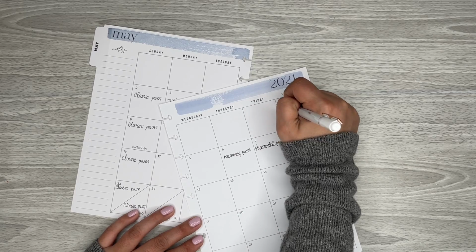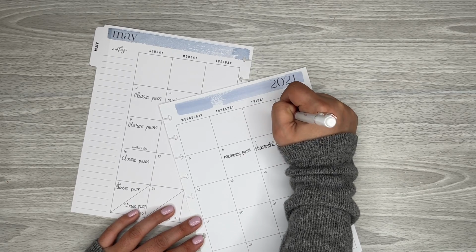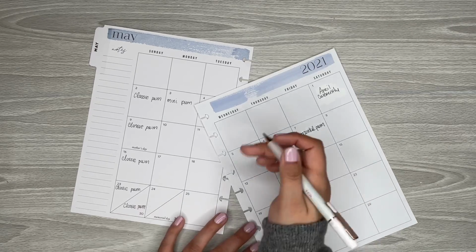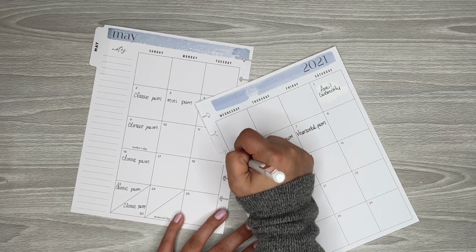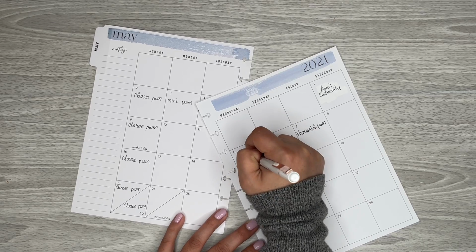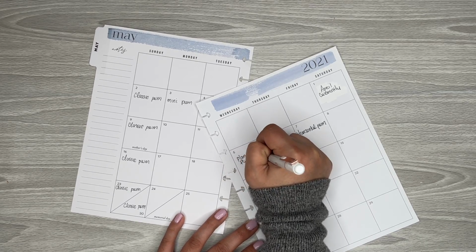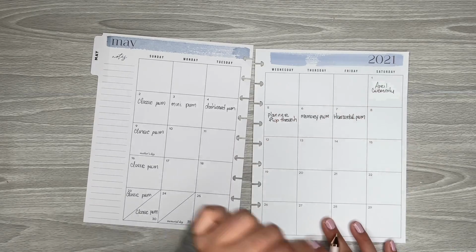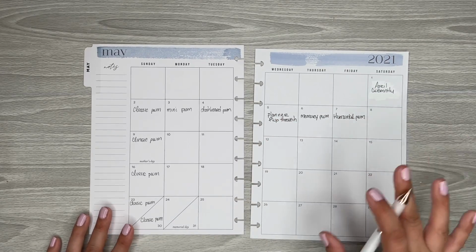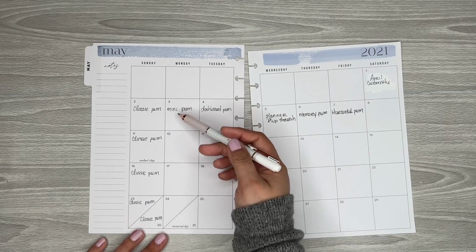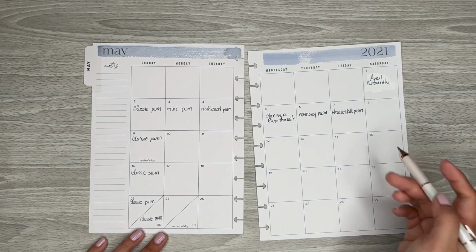So I'll probably do that here. April currently. And then over here I can do planner flip through. Since then everything for April will be finished, and I like to do a completed flip through. Okay, so that'll take care of those two open days. I'm just going to leave that open, and then I'm going to write in mini, dashboard, memory, and horizontal all the way down.